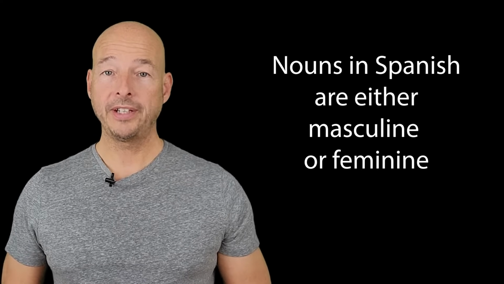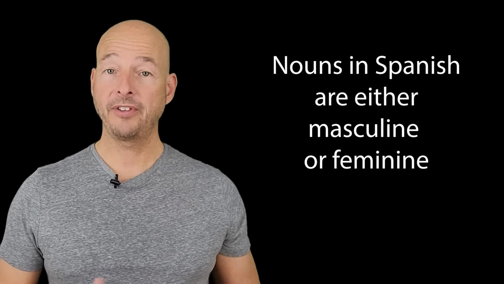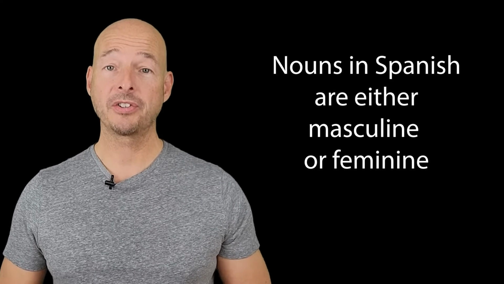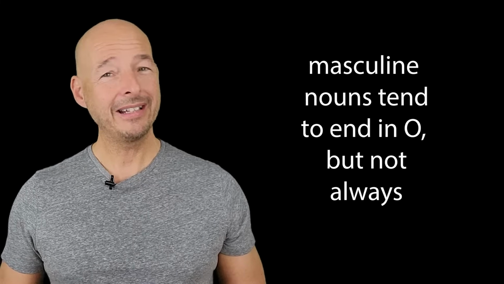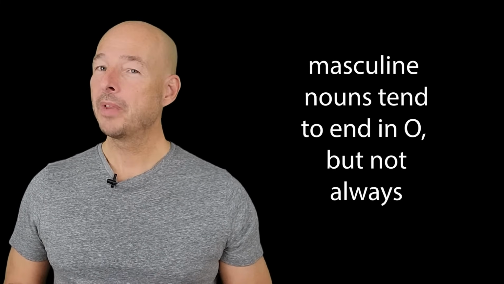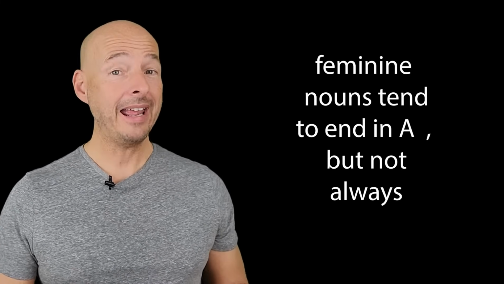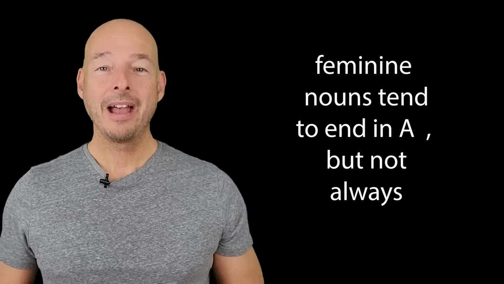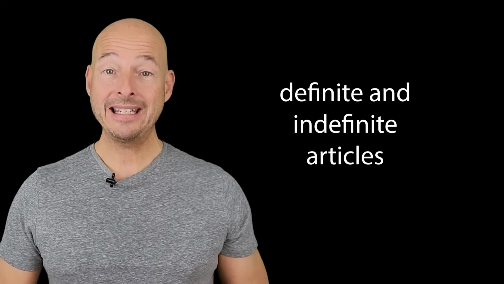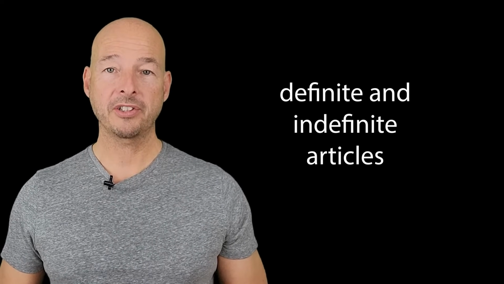I covered that all nouns in Spanish are either masculine or feminine, including inanimate objects. The masculine nouns tend to end in O, but not always. And the feminine nouns tend to end in A, but not always. I also showed you the definite and indefinite articles for both masculine and feminine.